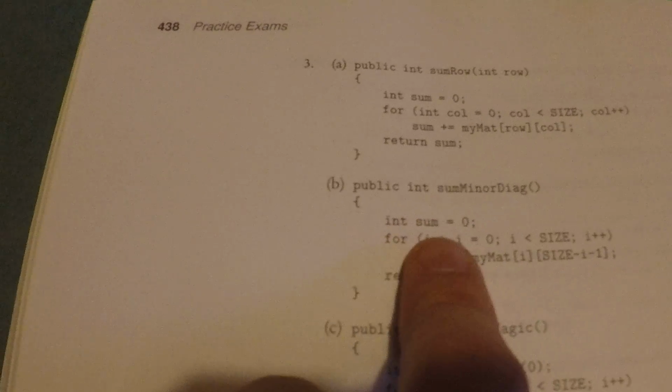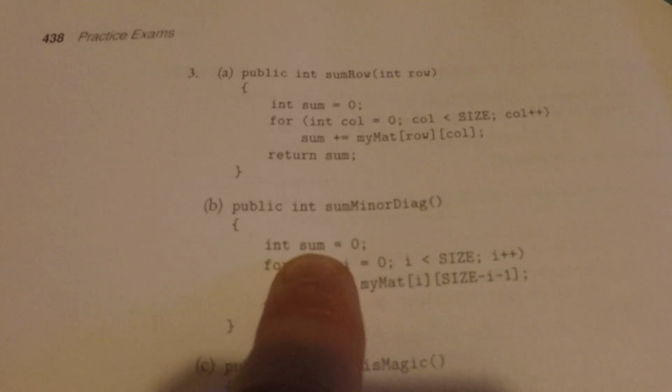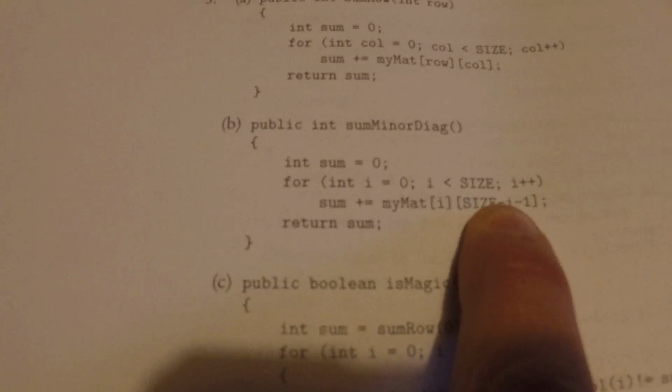Sub minor diagonal, again create an integer variable and return it. Go while i is less than size, sum plus mat[i][size - i - 1] will get you the right part. And that, if you want to do the isMagic, here's the answer to isMagic. And that is your last help video for the year.